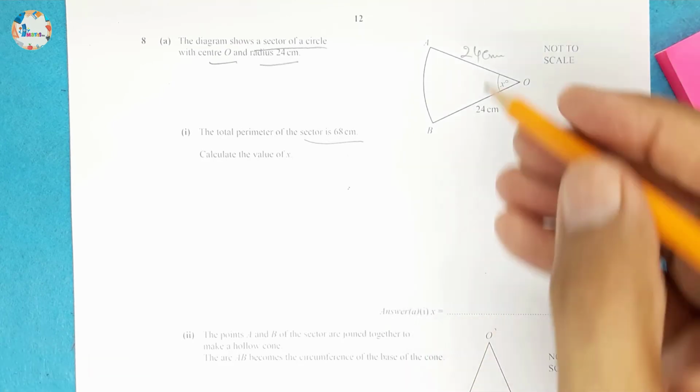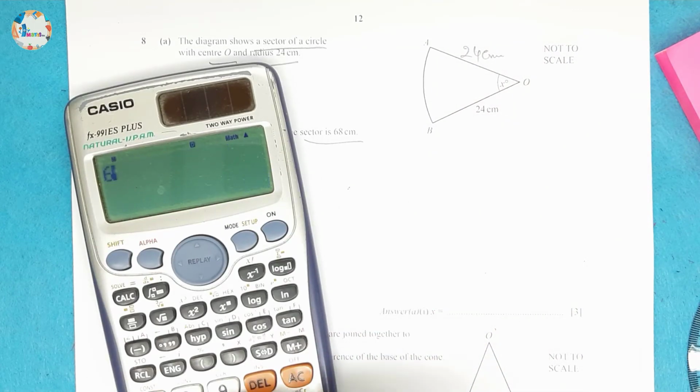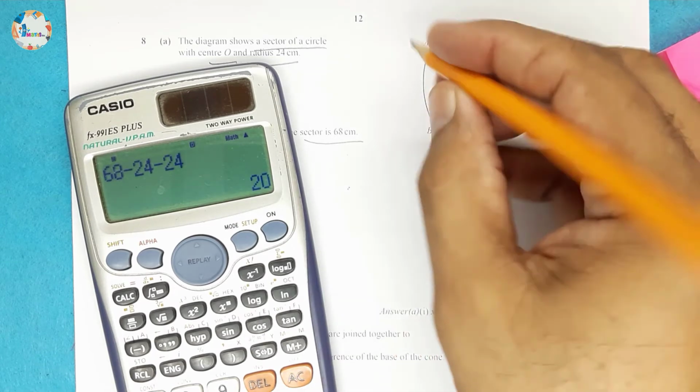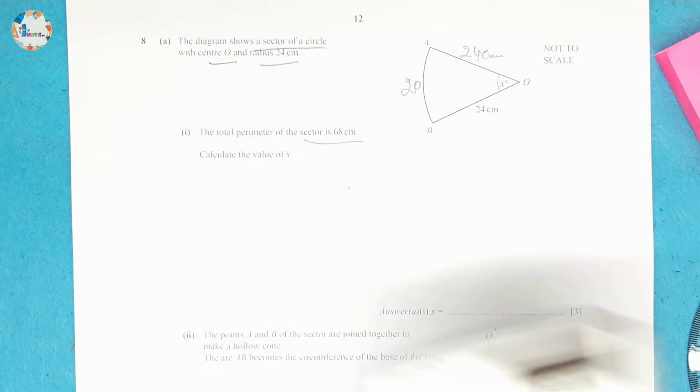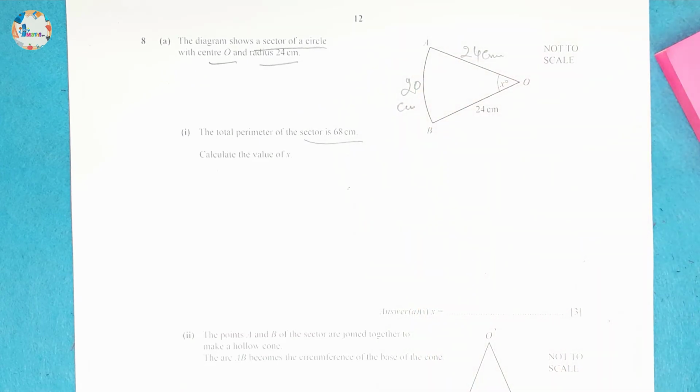We have to find the value. So this is 24, this is 24, so we can find the length: 68 minus 24 minus 24, so it will be 20. So this side is basically 20 centimeters. Now we have the arc length.